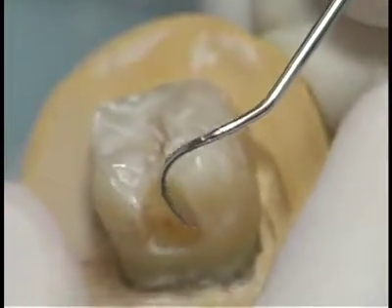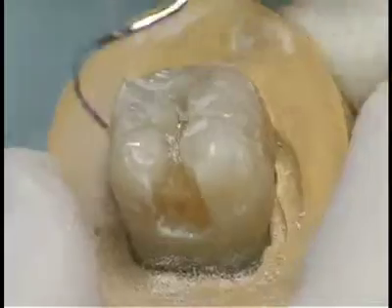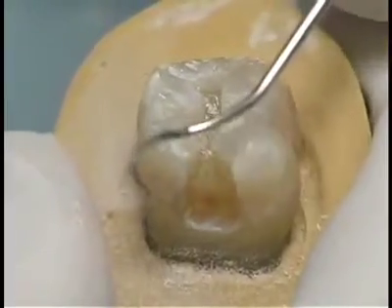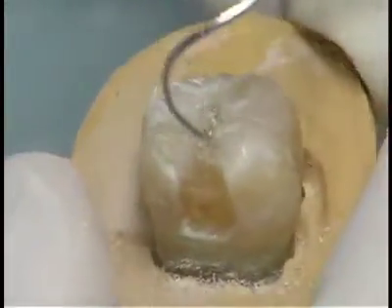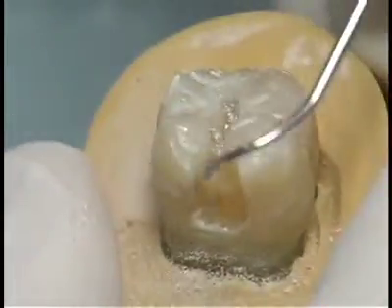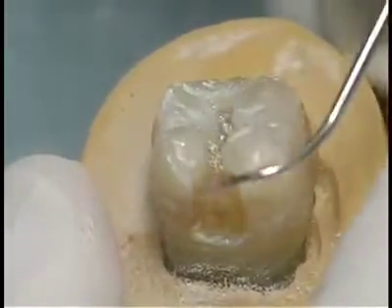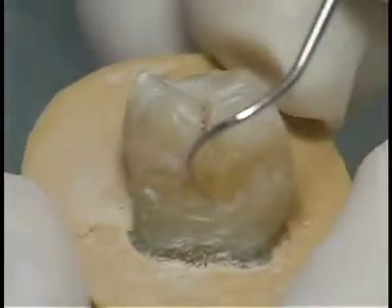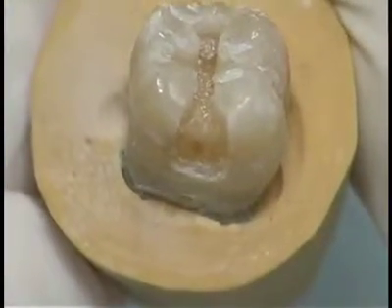The buccal proximal wall is 90 degrees to the cavosurface margin of the tooth structure. The lingual wall is 90 degrees to the tangent of the tooth structure. There is an acute angle at the buccal proximal and lingual proximal walls. The gingival cavosurface margin was planed and unsupported enamel removed. The Class 2 cavity preparation is complete.